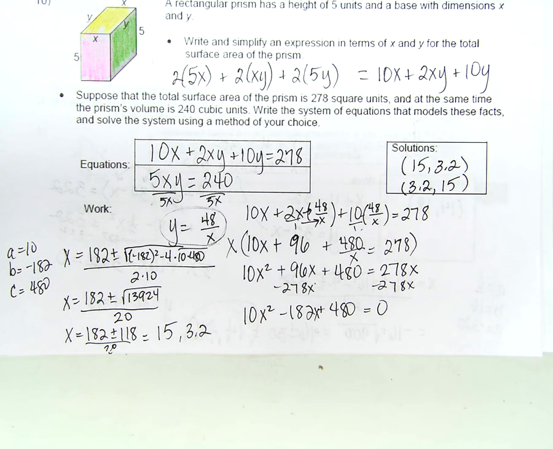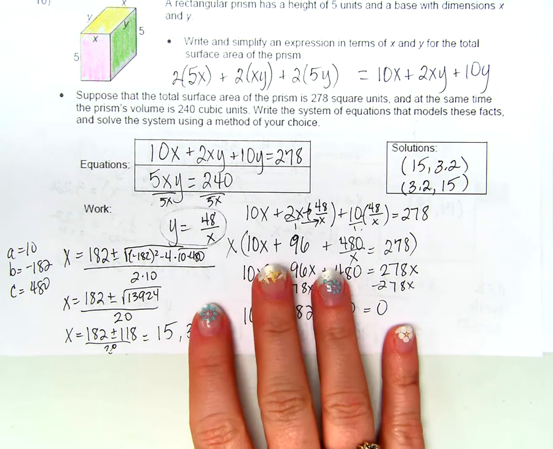We have a prism that has a height of 5 units. What is happening with its base? One side is 15. The other side is 3.2. Very good. Okay? Do you have any questions?